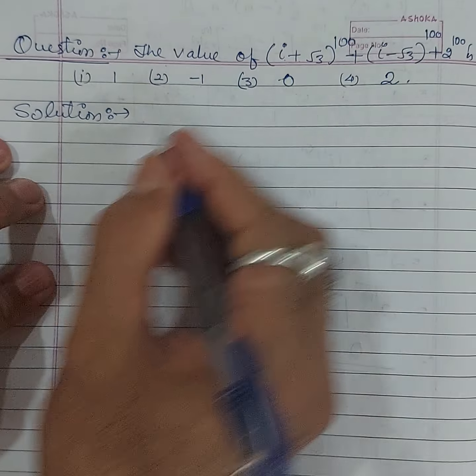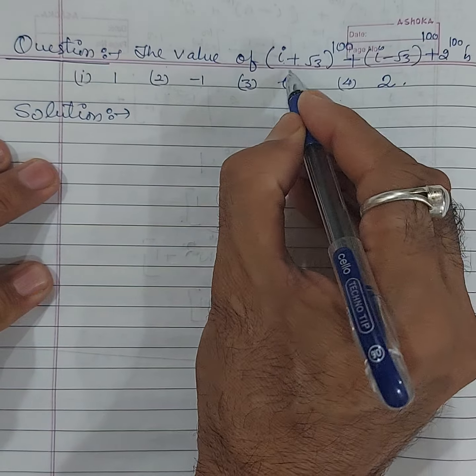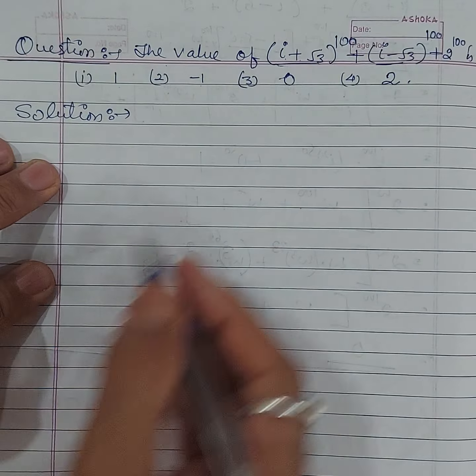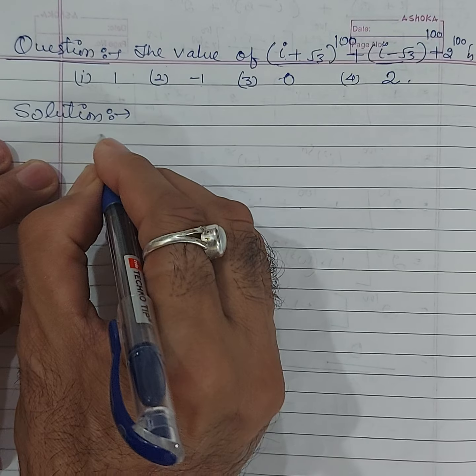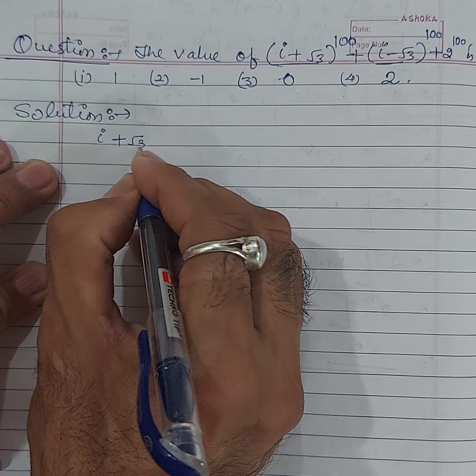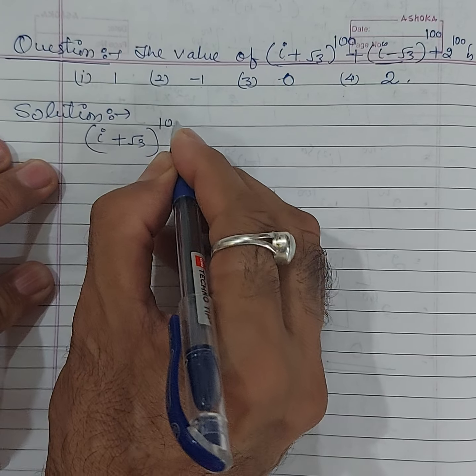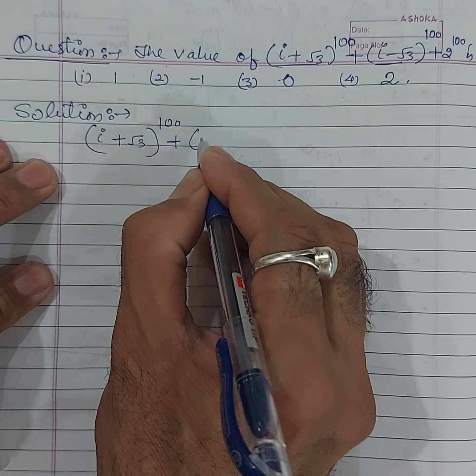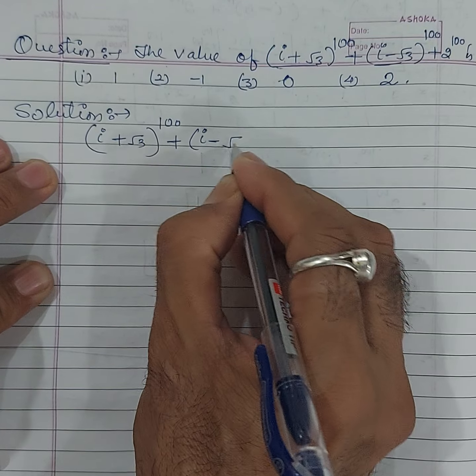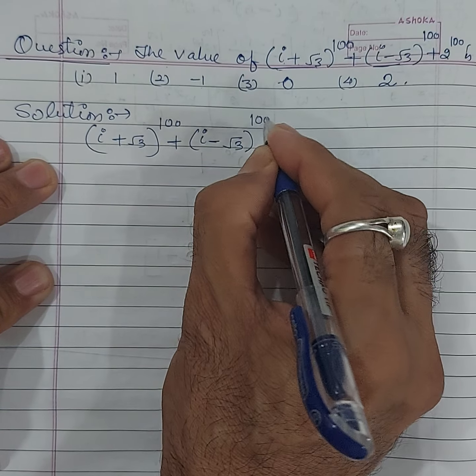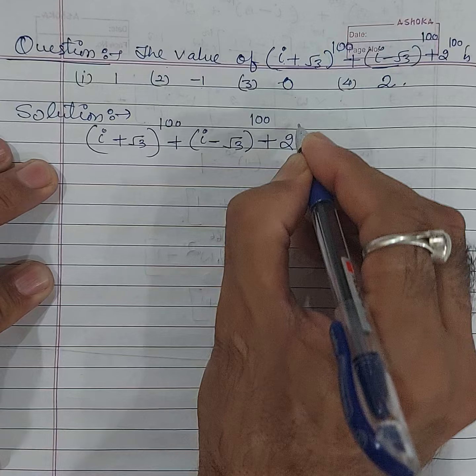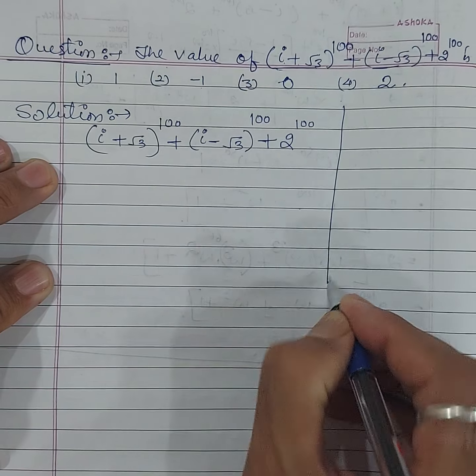Solution. We will see here (i + √3)^100 + (i − √3)^100 + 2^100.